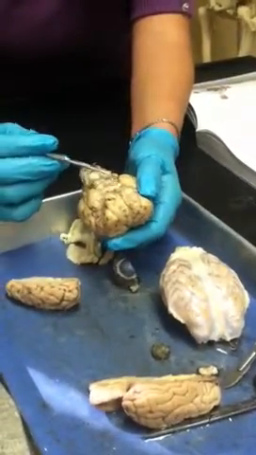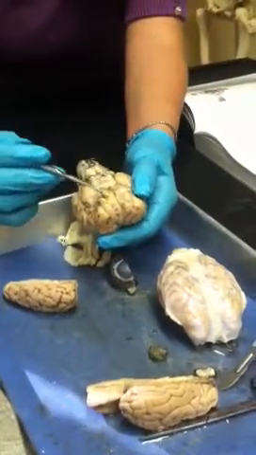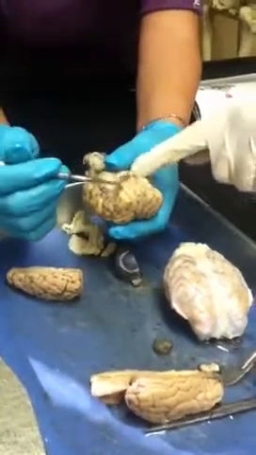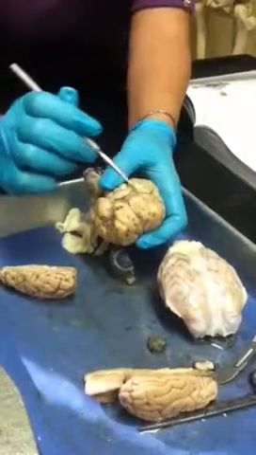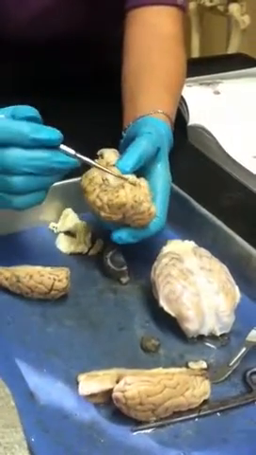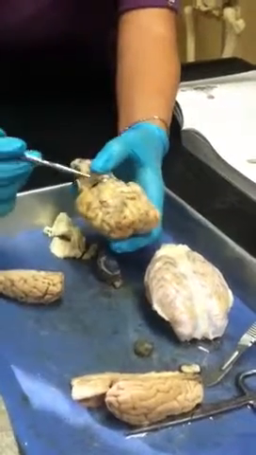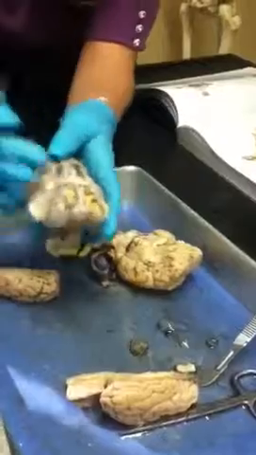It's not really shown on this brain, but your optic nerves are going to go out this way. These are the olfactory nerves, and they're going to go all the way out this way. Some of it's cut off.